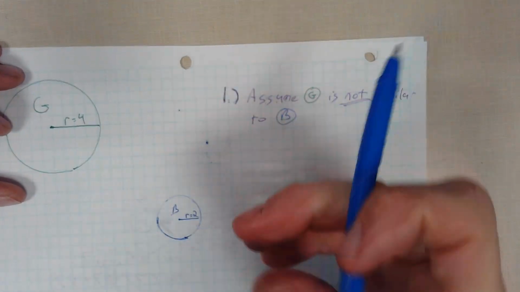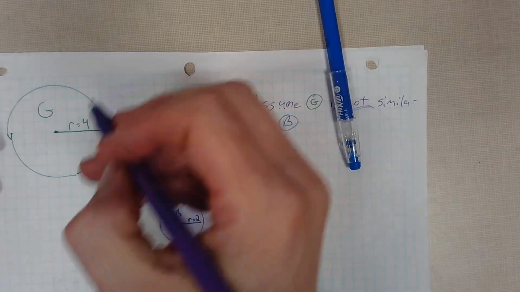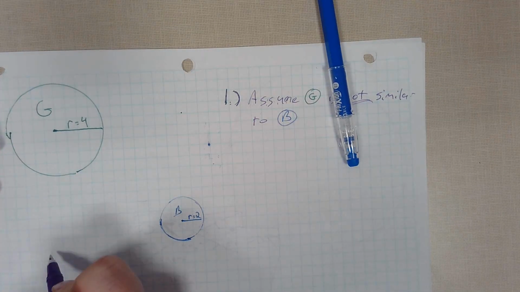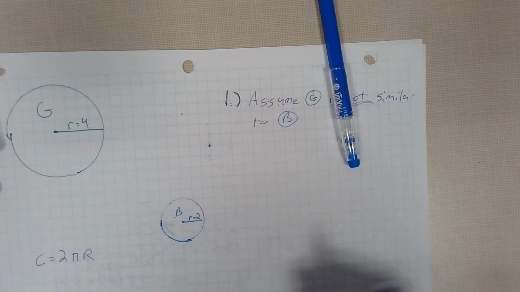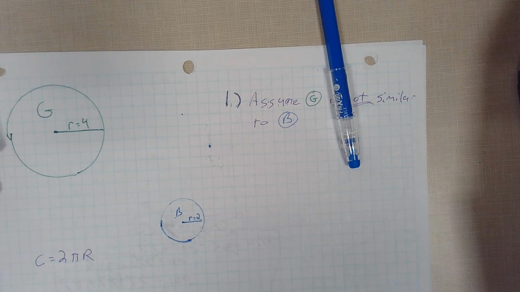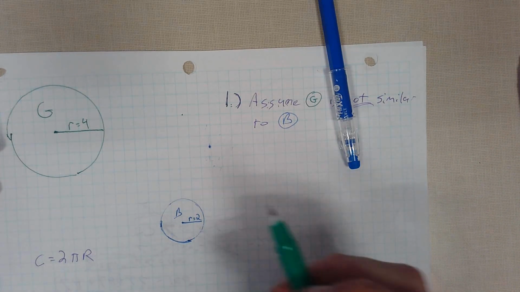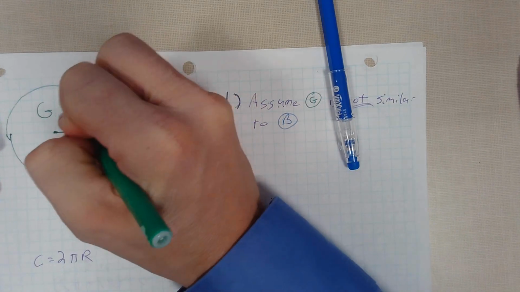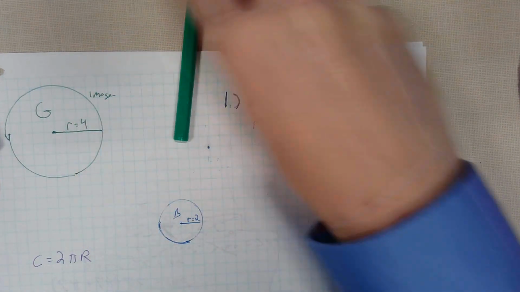All right, so we know that the circumference equals 2 pi r. All right, so let's look at the ratio. This is my image, and this is my pre-image.